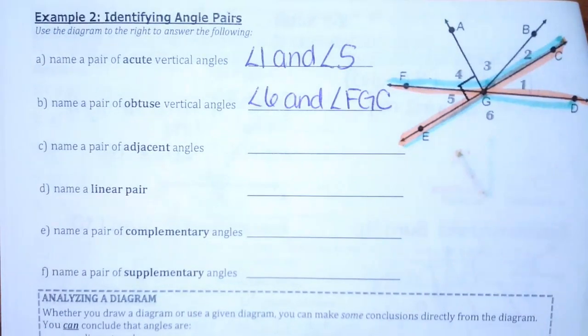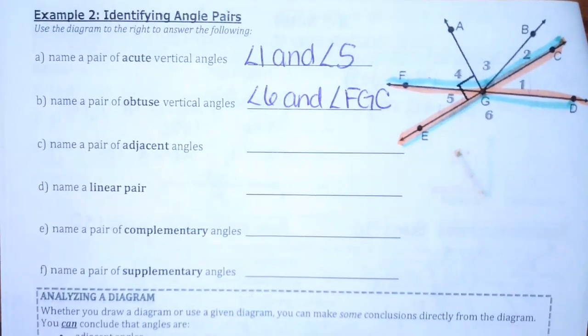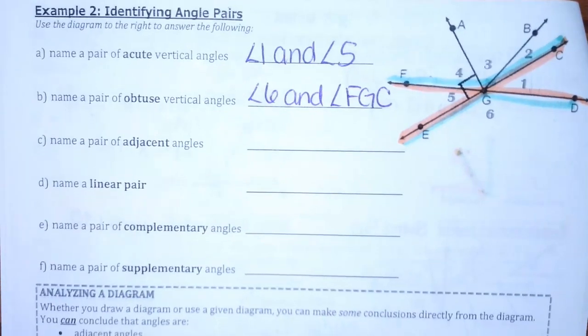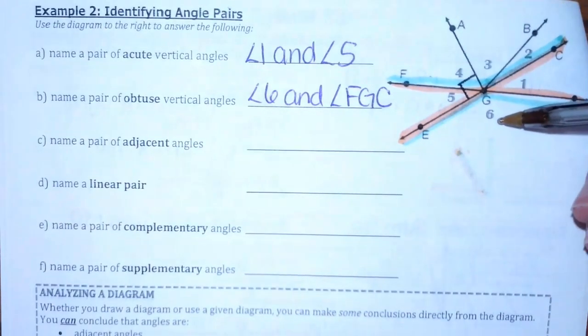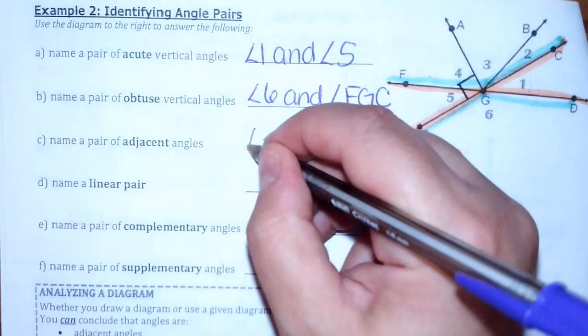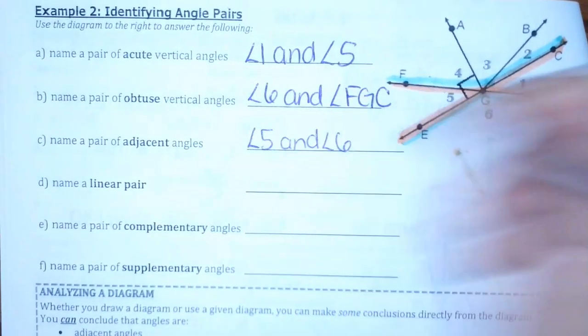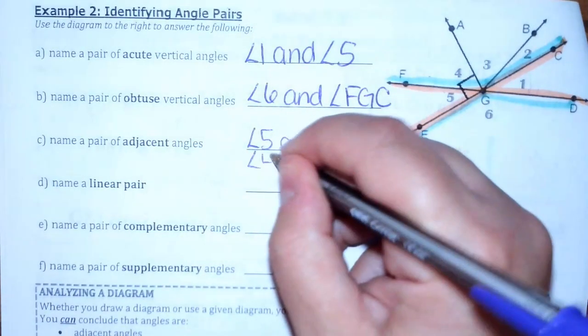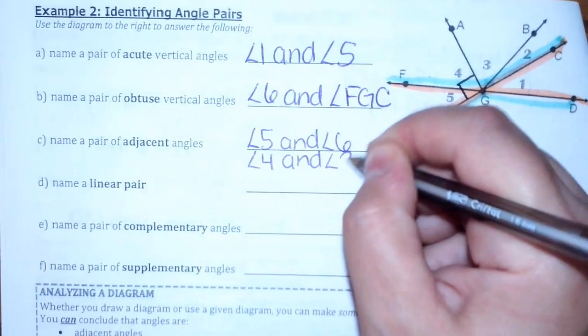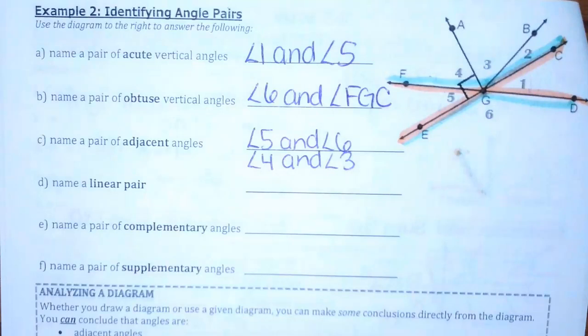Now, adjacent angles, you have a ton of options in this diagram. You really just need to tell me two angles that share a ray. Just as an example, like 5 and 6 would be good. Angle 4 and 3 would be good. As long as they share a ray, that would be an example. So there's multiple examples as you go around there.